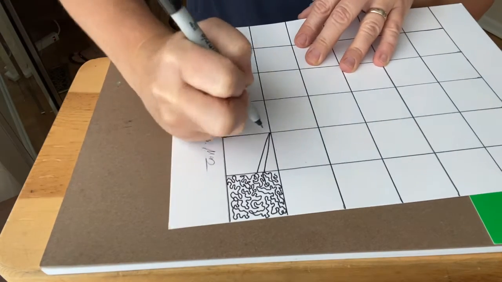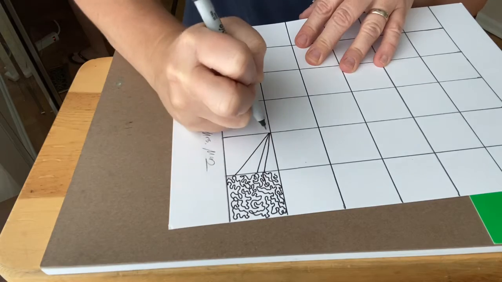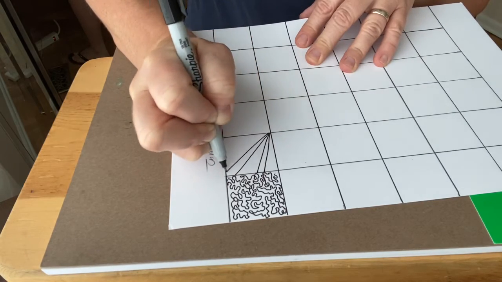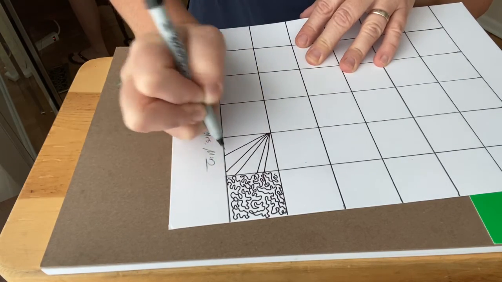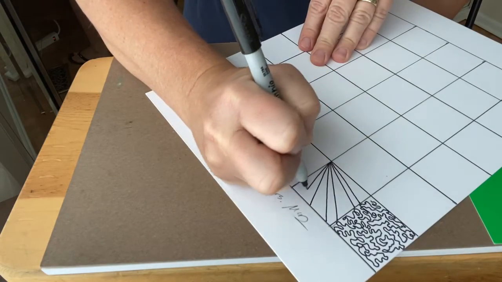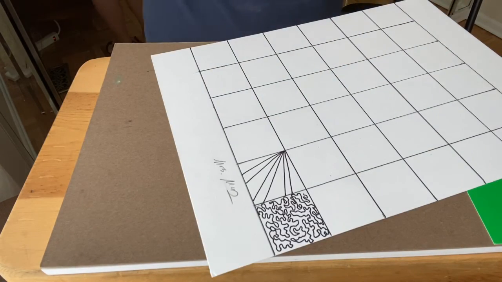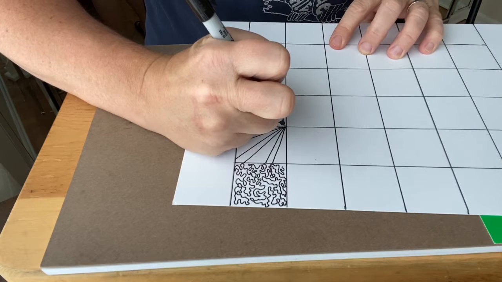I actually find that it's difficult for me to talk sometimes when I'm drawing. And that's a good thing, because when you're drawing, you're actually using a different part of your brain anyway.